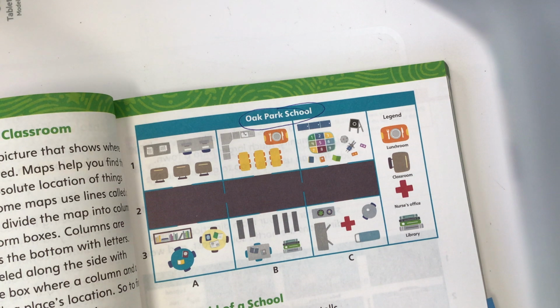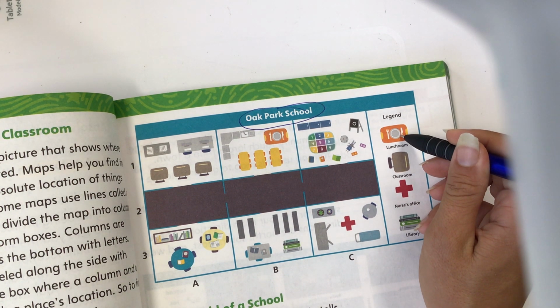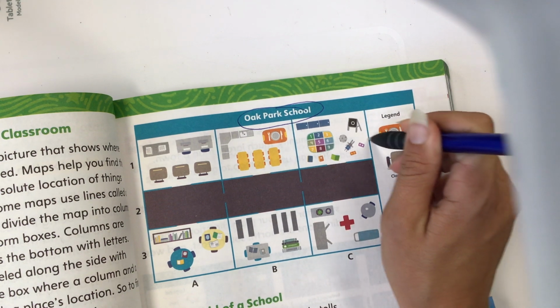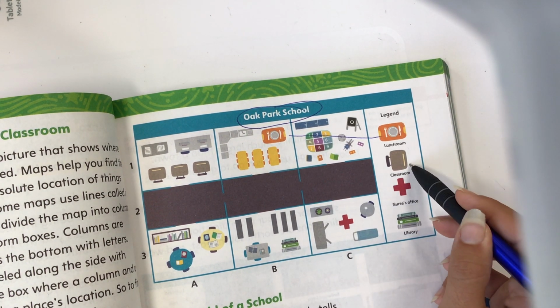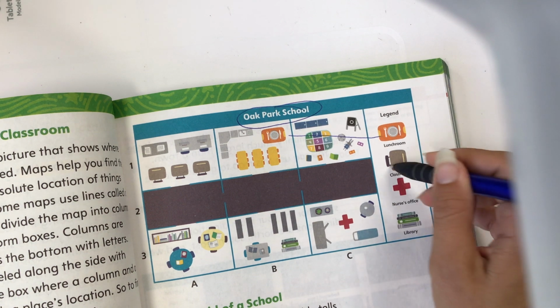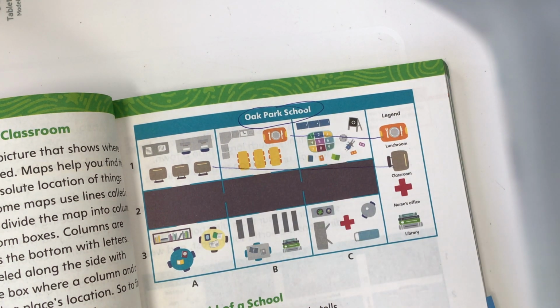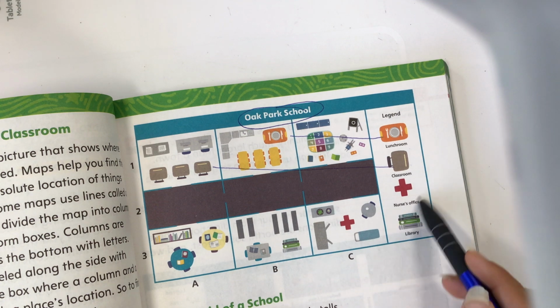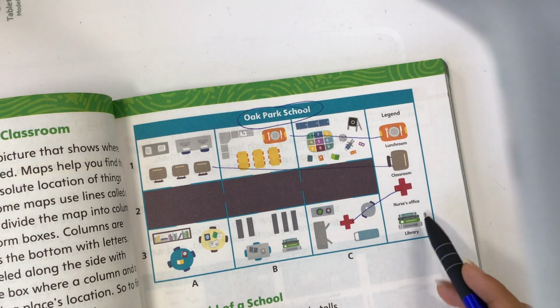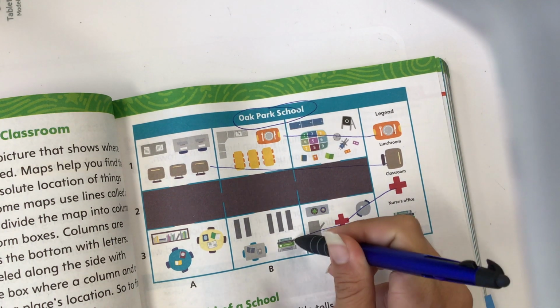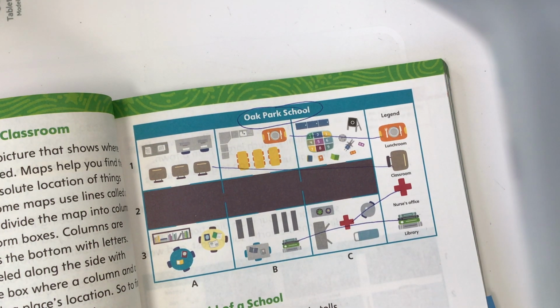Then draw a line from the legend to the symbol on the map. So right here, legend, I see the lunchroom, and it has a tray, so I'm going to draw a line right there. Here it shows a desk, and that stands for the classroom. And I see a desk here, so there's a classroom. Here is a cross, and this stands for medical, so that's the nurse's office. And the books are the library, so I'm going to draw a line to the library.